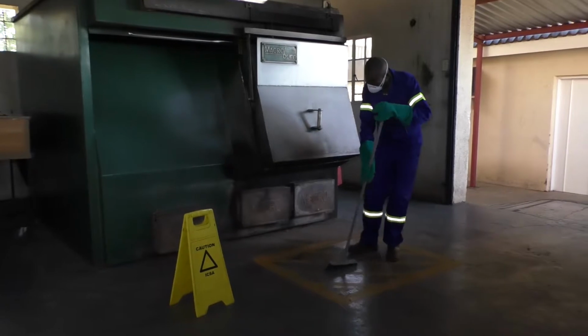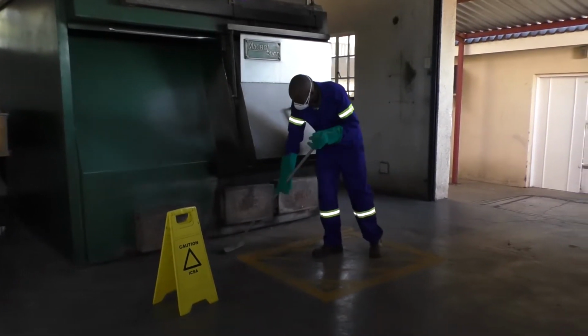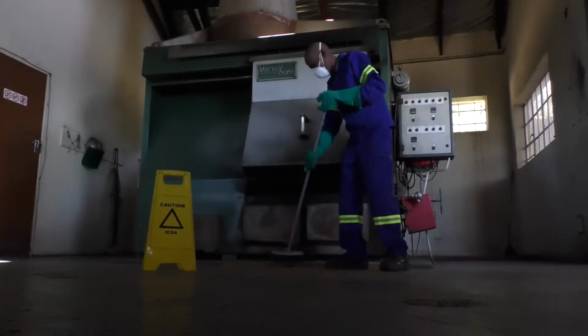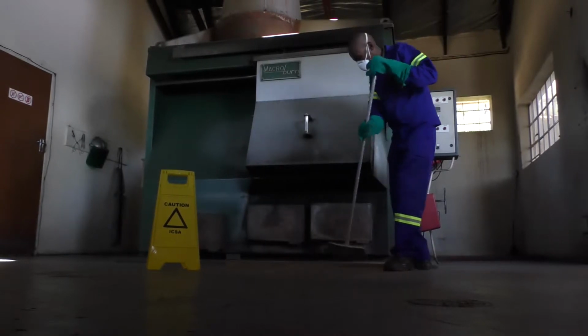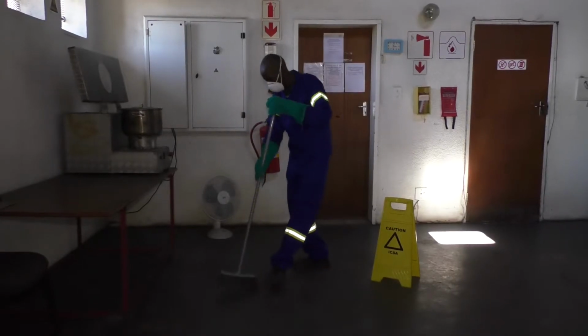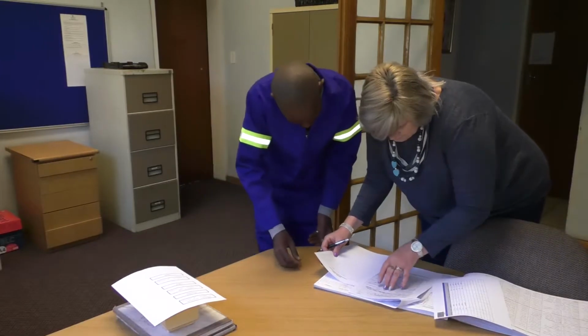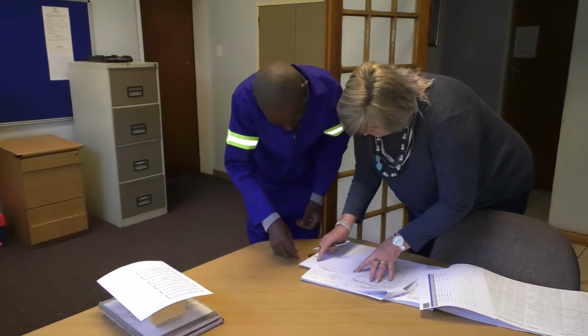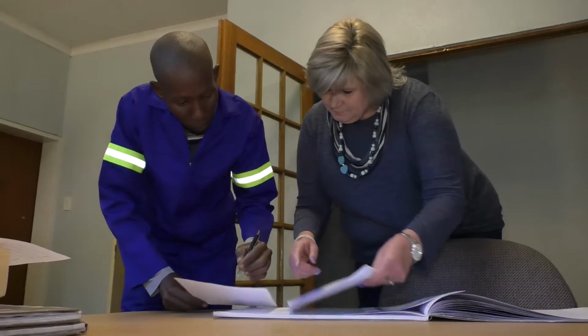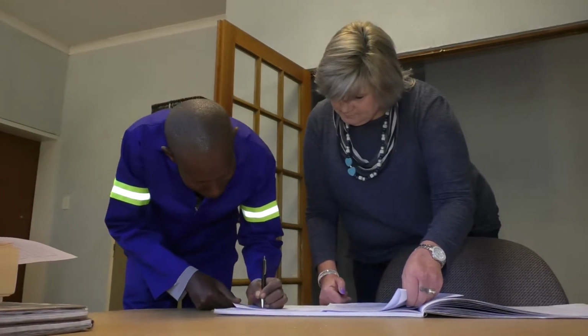One of the most important tasks of the crematorium operators is to clean the cremator thoroughly before the next cremation can take place. They also have to sweep and wash the floors of the crematorium. Their duties further include the keeping of records and making sure that the records are accurate and up to date.